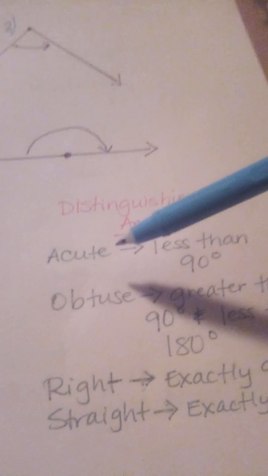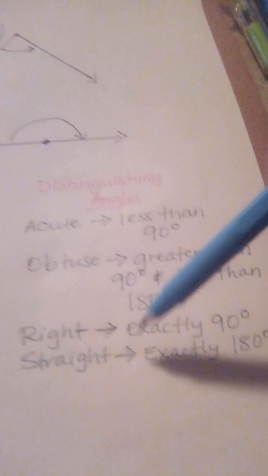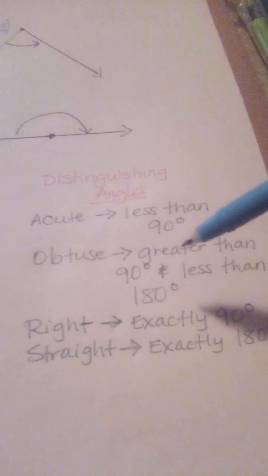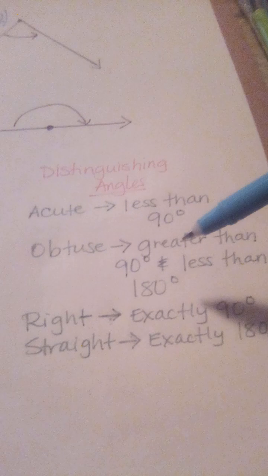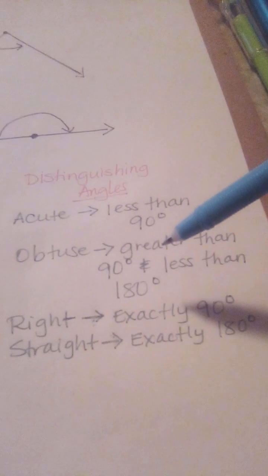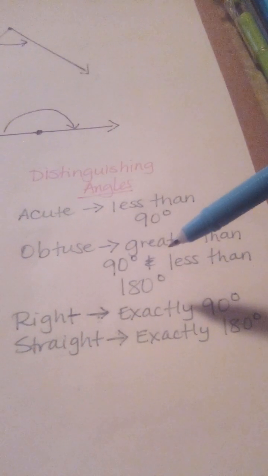We can eliminate acute and 90 degrees. What do we have left? Straight or obtuse? If you said obtuse, you're correct.